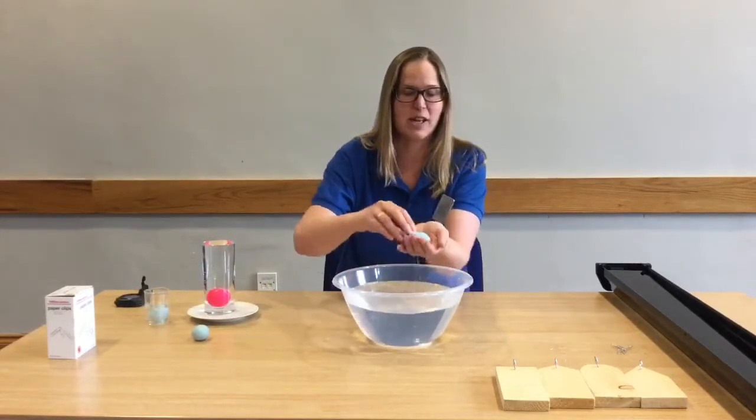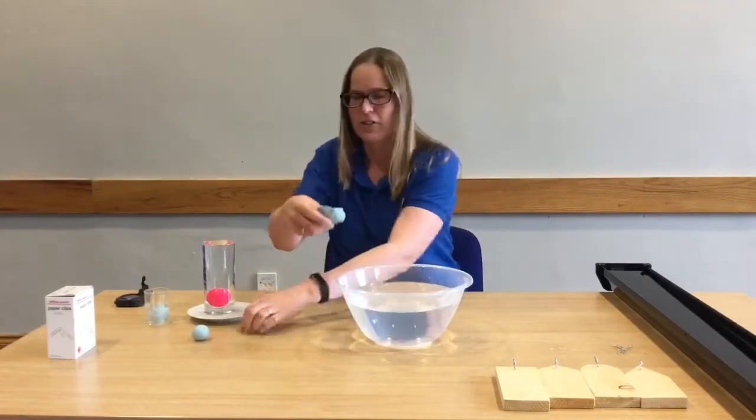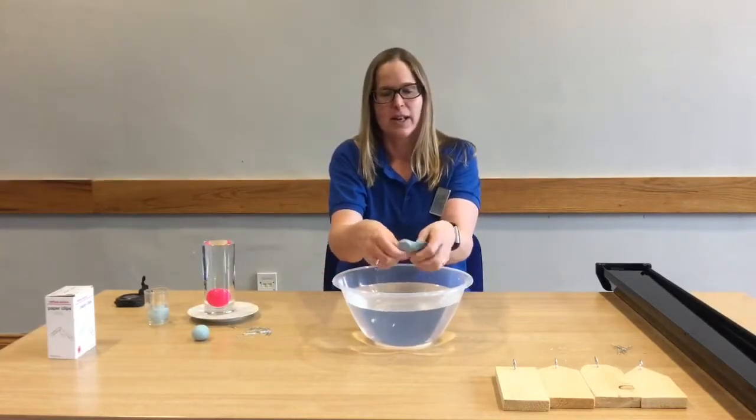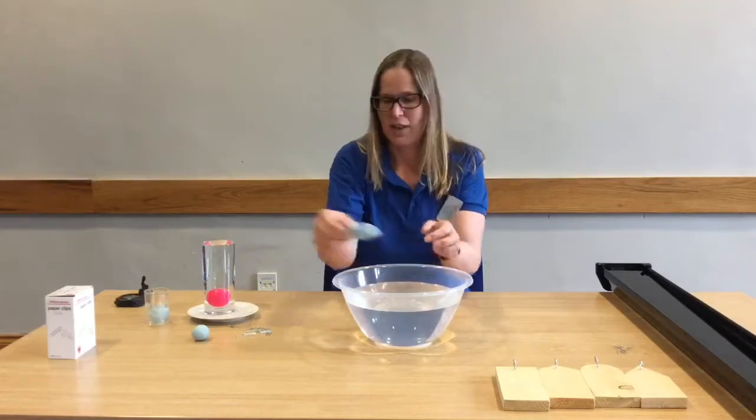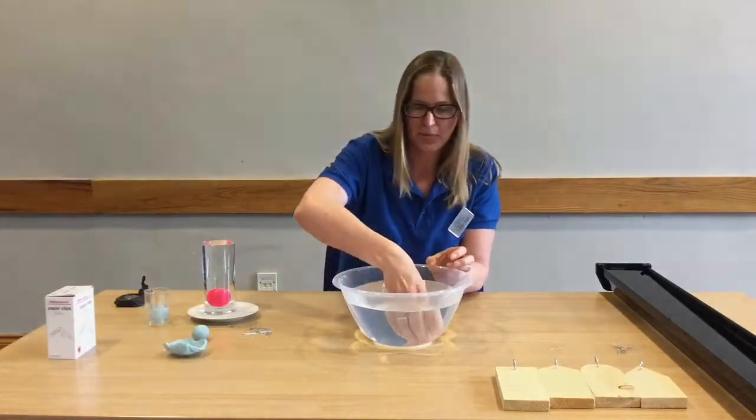And they should find out as they go along that the larger and the flatter they make their boat, the more paper clips it will be able to hold. So get them experimenting with that.